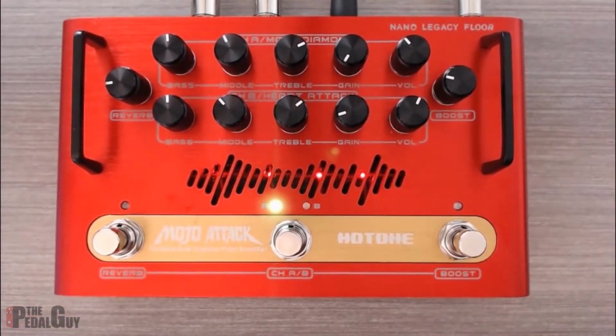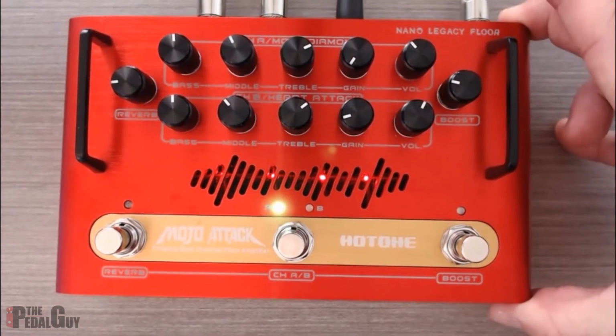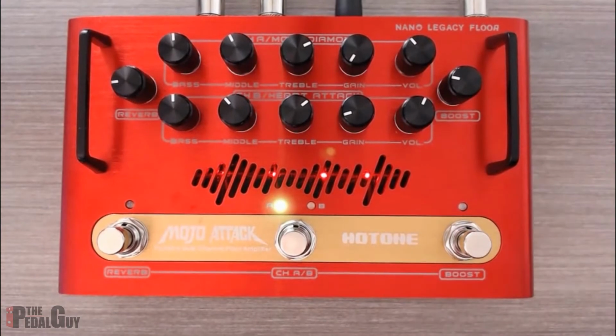Alright, so we're using a humbucker pickup. We're using an Explorer with a humbucker pickup. And we're just going to do a real brief A/B comparison here for you.